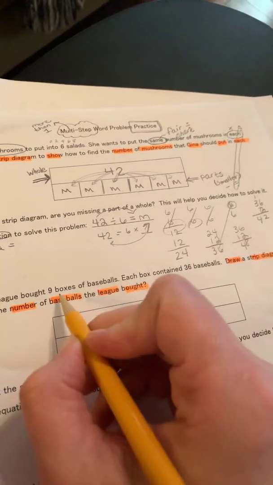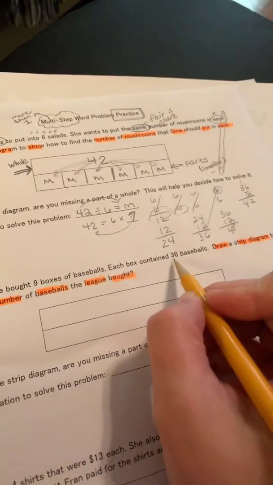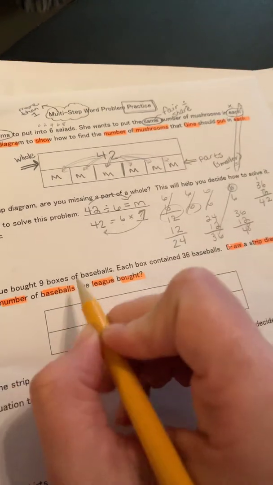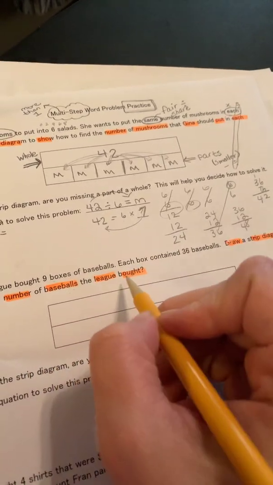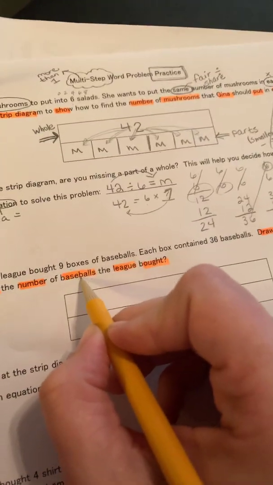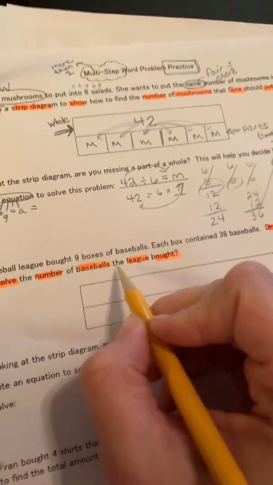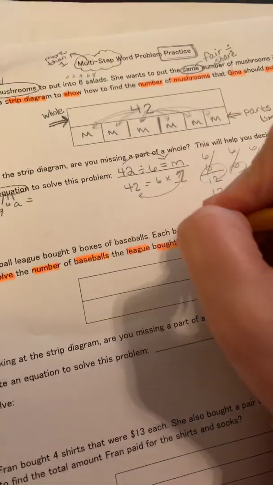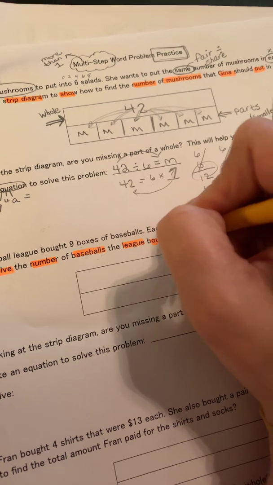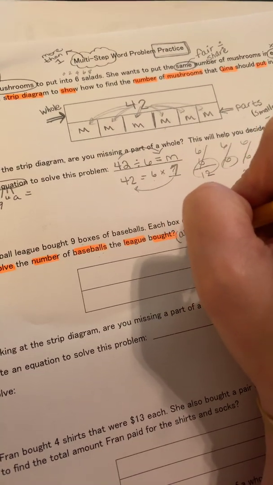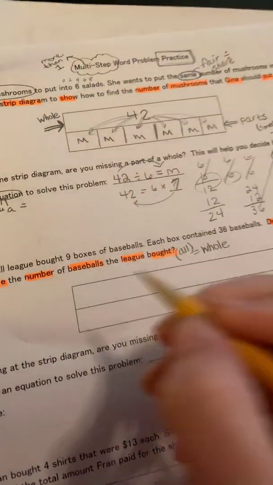The answer is no. There are 9 boxes, and there are 36 baseballs in a box, but do you know the whole amount that the league bought? Or you could ask them this: the baseballs that the league bought, do we want some of them or all of them? Well, we want all of them. So if we want all of them, we need to get a whole amount. We're missing the whole amount.